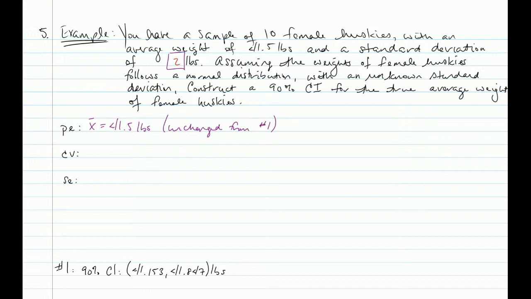Our t critical value, well, that's unchanged from problem 1 because our degrees of freedom are unchanged. That's still based on n equals 10. And because we're dealing with a 90% confidence interval, that won't change. So our t with nu and 1 minus alpha over 2, that's going to be t of 9, 0.95, and that's going to be 1.833. So that's from problem 1.